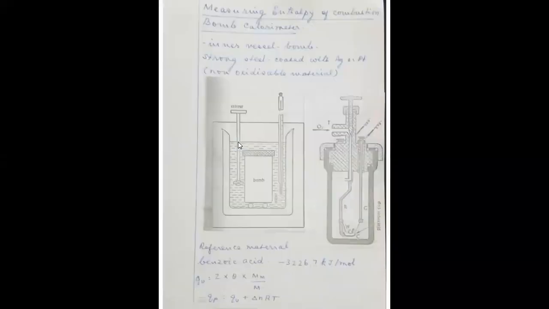The determination of enthalpy of combustion using a bomb calorimeter. So this is called a bomb calorimeter. The inner vessel is called the bomb. So this is the bomb. Actually, it is made up of strong steel coated with silver or platinum or any other non-oxidizable material.